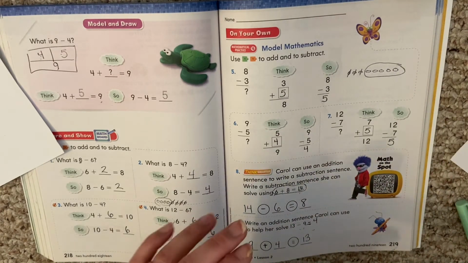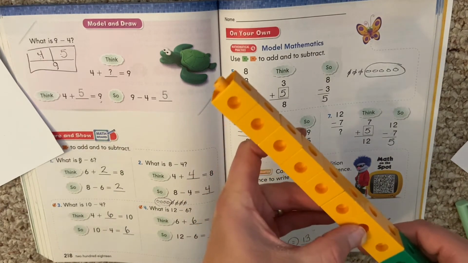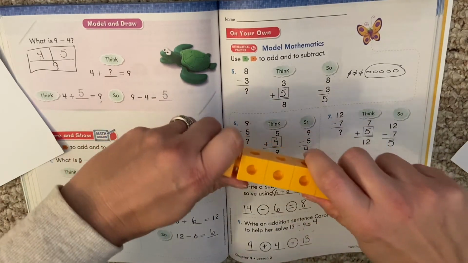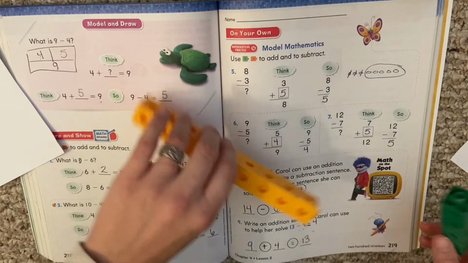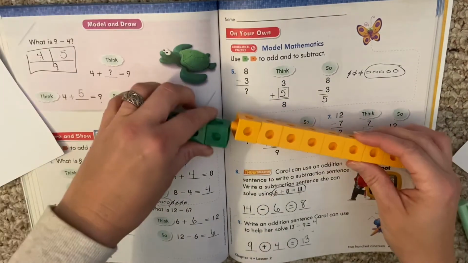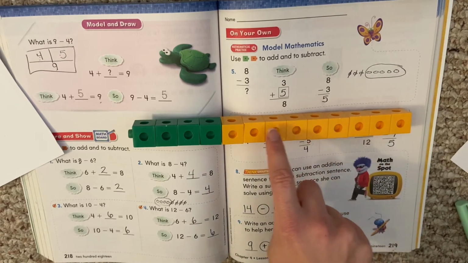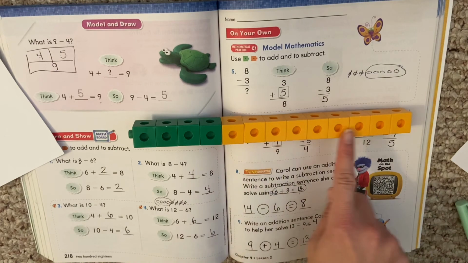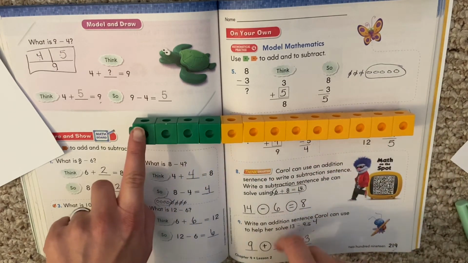Let me show you that with our cubes. So I have 1, 2, 3, 4, 5, 6, 8. Here's my 9. And here's my 4, right? So if I had 13, here's 13, 1, 2, 3, 4, 5, 6, 7, 8, 9, 10, 11, 12, 13, and 9 are yellow, then 4 would have to be green.